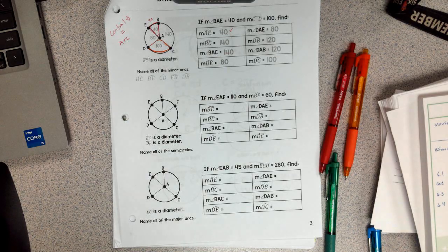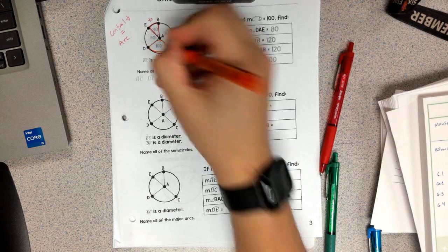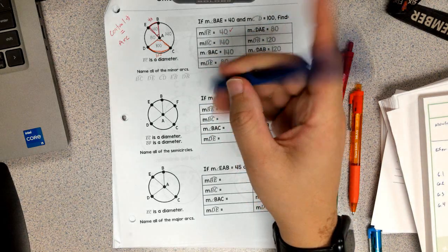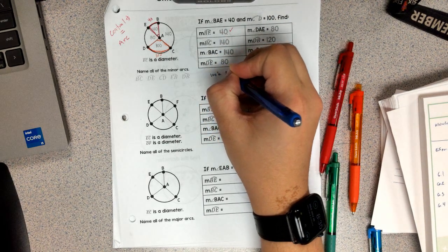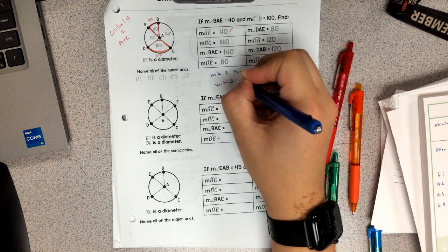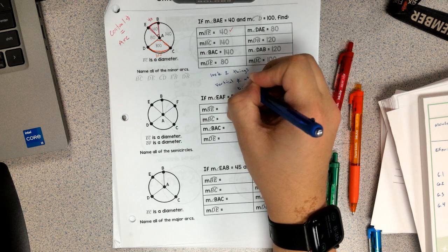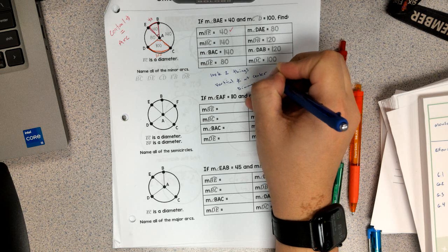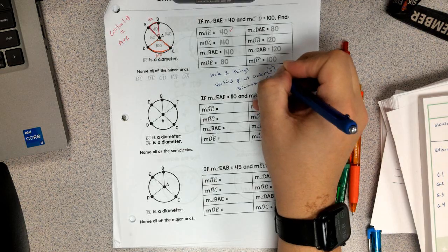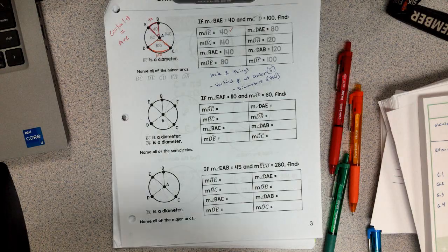Now there's a couple of things that we need to be aware of. And the first thing is going to be, when we're doing these kind of problems, we look for 2 things. We look for vertical angles at the center, and we look for diameters, because they equal 180. These will be congruent. Okay, so 2 things. Vertical angles at the center, diameters being 180.